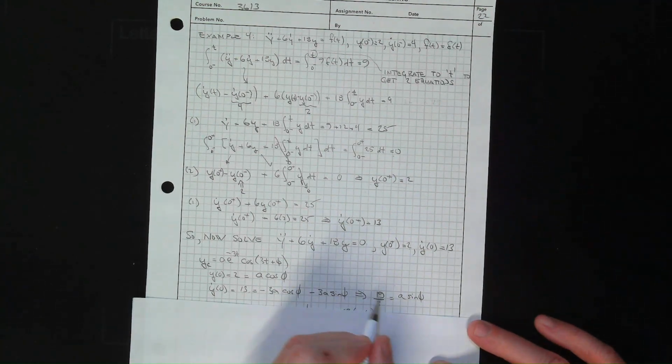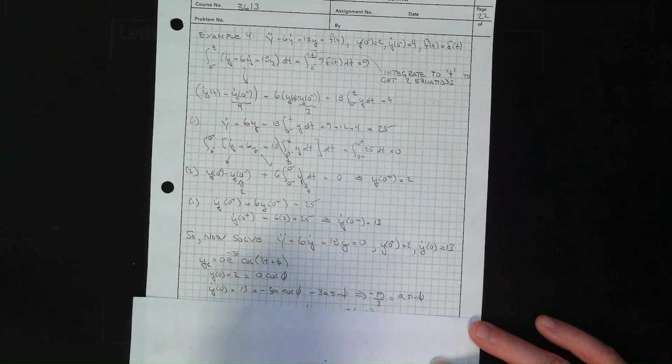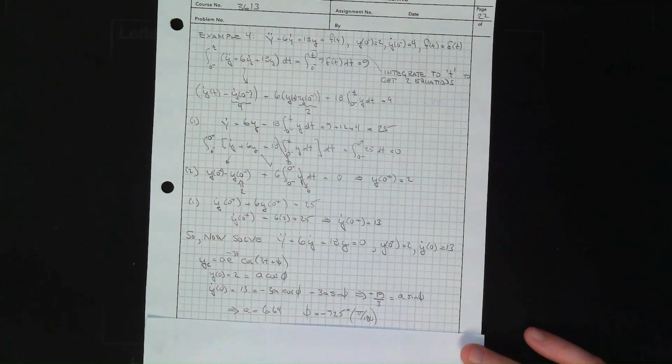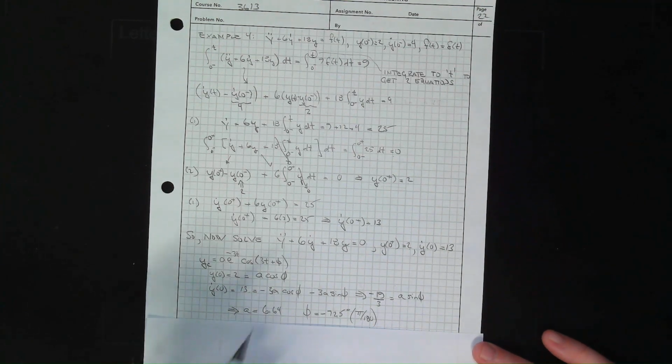And I'll note this is actually wrong here. This should be minus 19 over 3. All right, so we put that in. And so we get A cosine is 2. Here's A sine minus 19 over 3. So we have this squared plus this squared, square root gives us 6.64. All right.